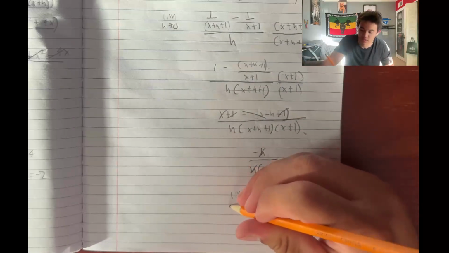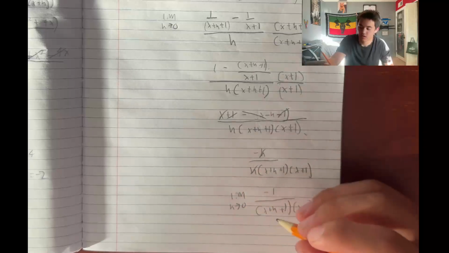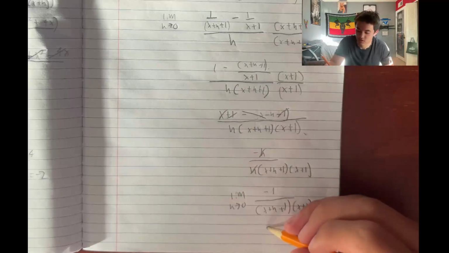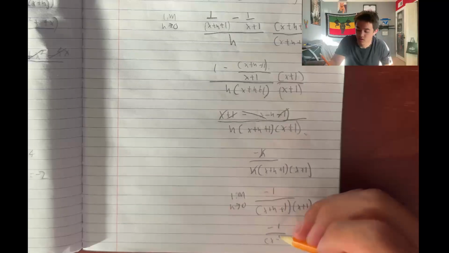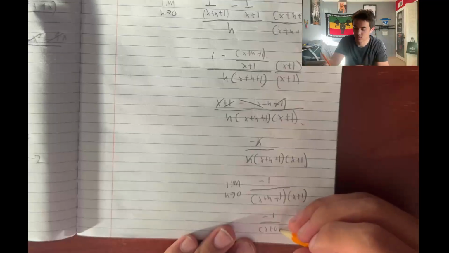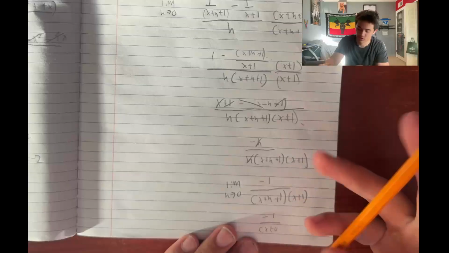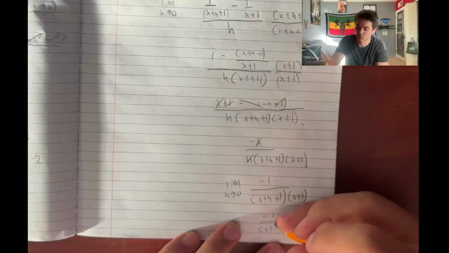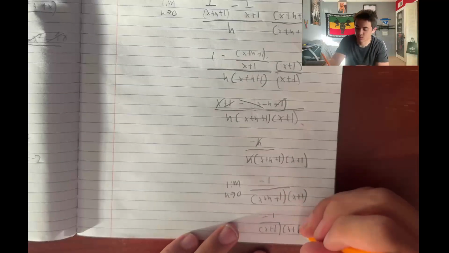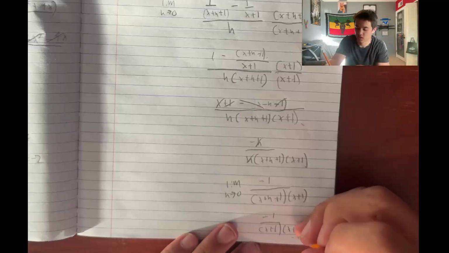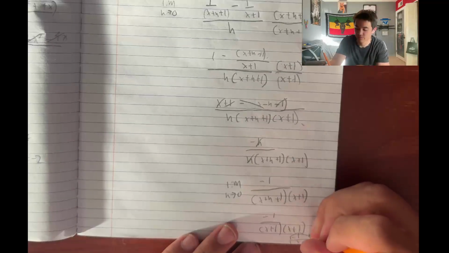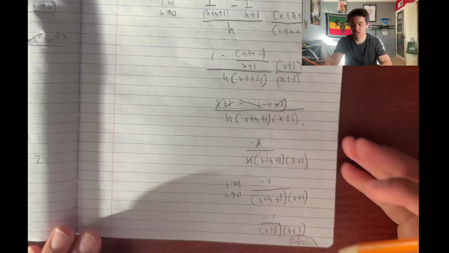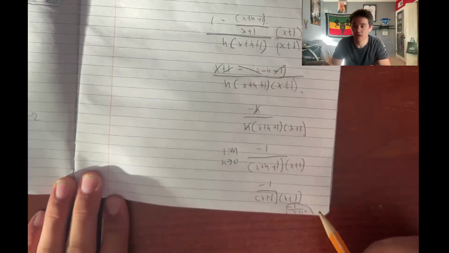Now we can apply the limit as h approaches 0. So this h turns into 0. This is just going to turn into negative 1 over x plus 0, which is just x plus 1, times x plus 1, which is negative 1 over x plus 1 squared. And that's our final answer: negative 1 over x plus 1 squared.